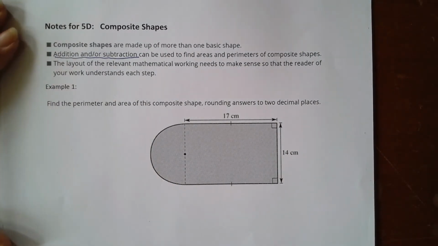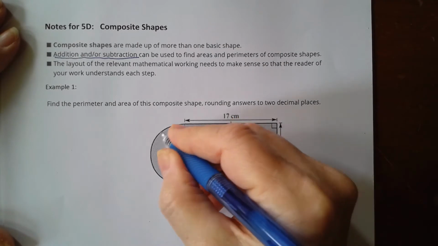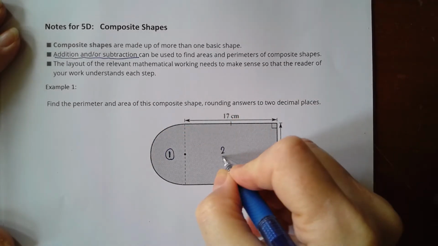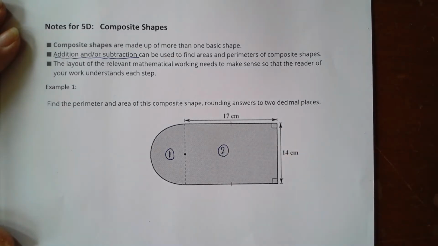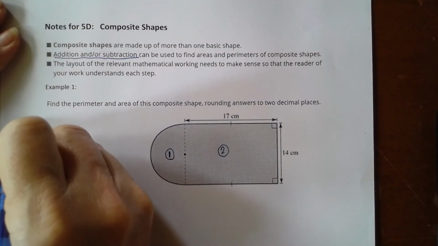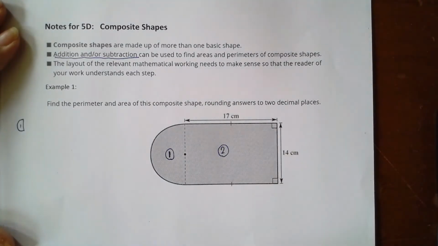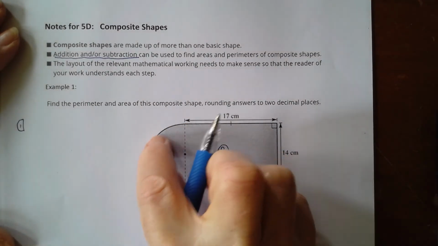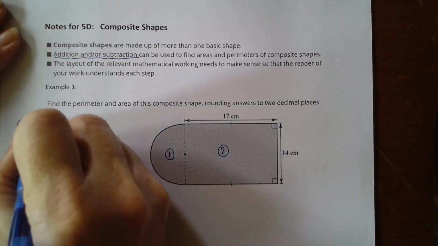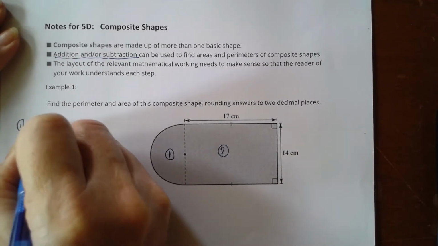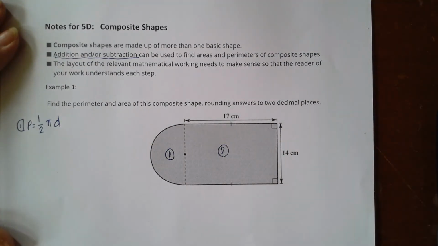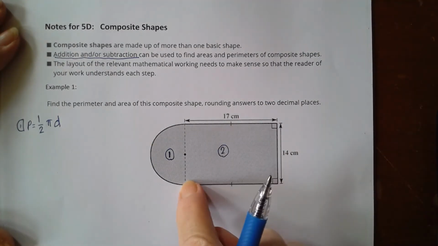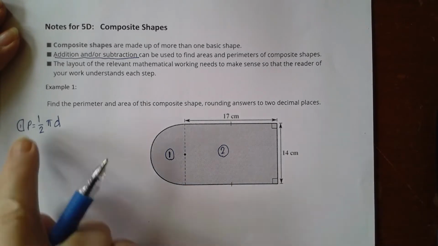Okay. So when I look at this, I can see two shapes. I can see that there's a semicircle here, so I'm going to call that shape 1. The first thing I'm going to do is the perimeter. I have my trusty calculator with me. In shape 1, I might even draw it like that. I know that I need just that outside area. So that's half, I'll do P equals half of pi times diameter, which is the formula for circumference. I don't want to add that dotted line in, just the outside of the shape.